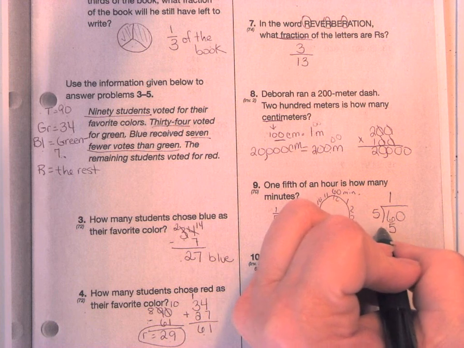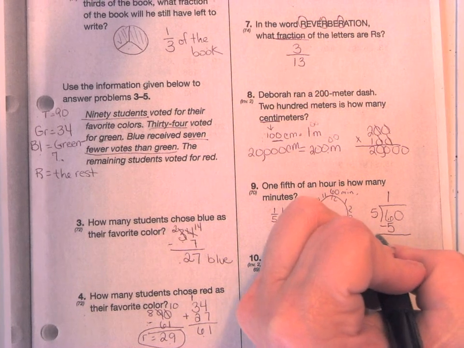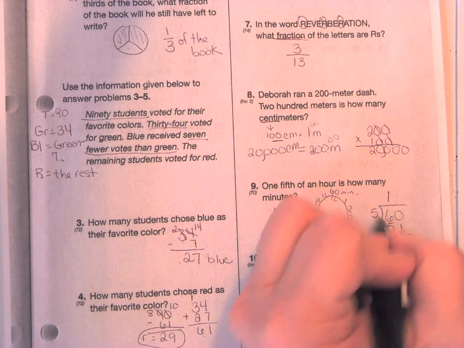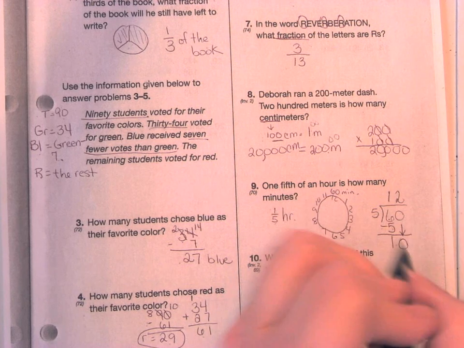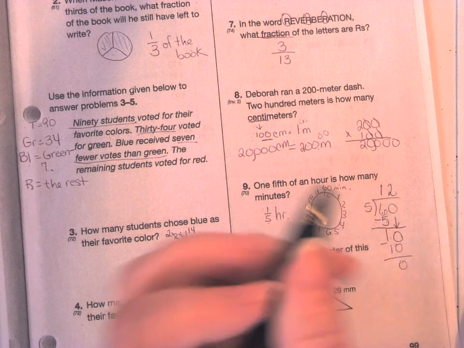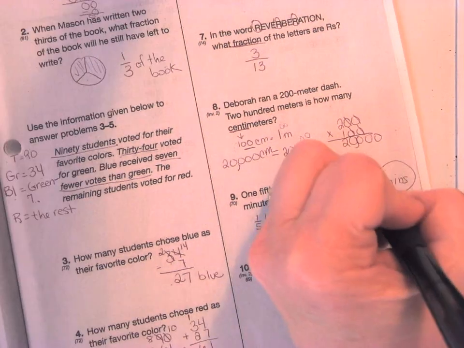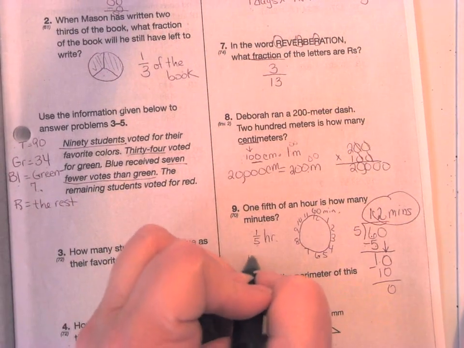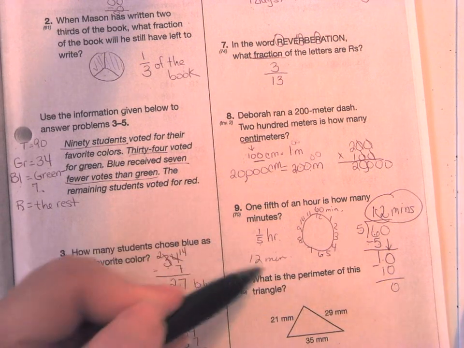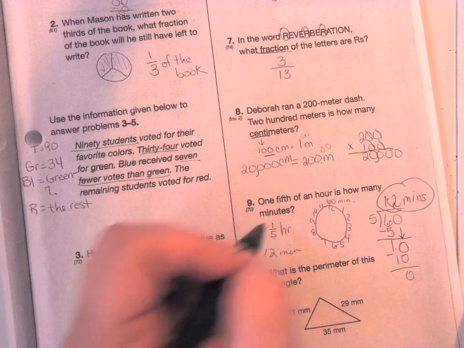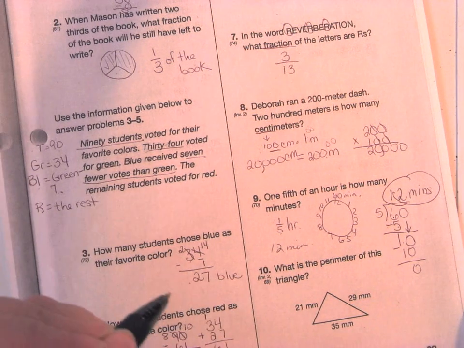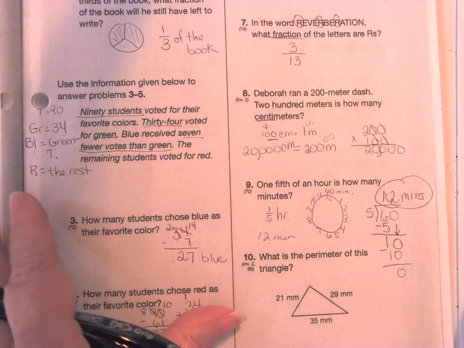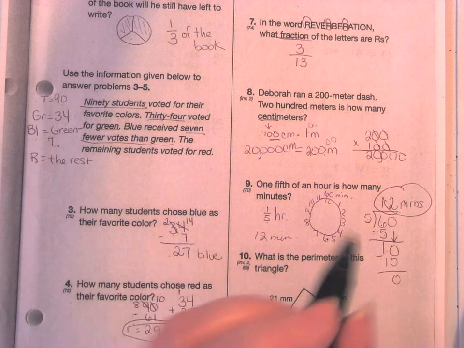Again, practice this division. You're definitely going to need this for your test. 6 minus 5 is 1. Bring the next digit down. How many 5s can I get out of 10? 2. 2 times 5 is 10. Subtract, 0 left over, so 12 minutes. 12 minutes is 1/5 of an hour. And if I do 12 times 5, it should give me 60. Or I could do 5 groups of 12, 12 plus 12 plus 12 plus 12 plus 12, and we will get an hour's worth of minutes.